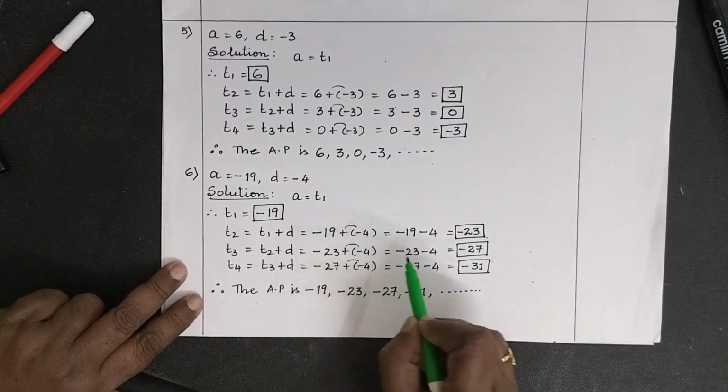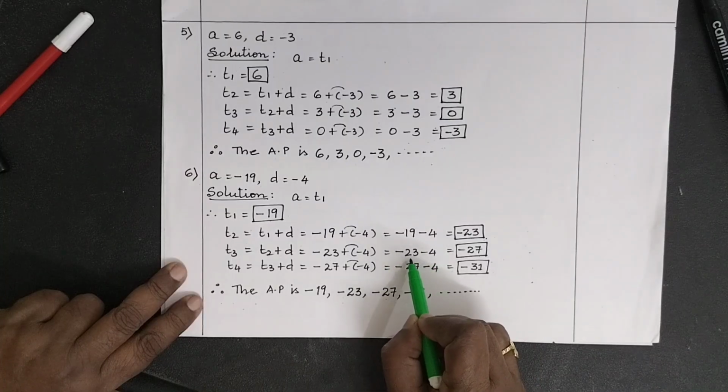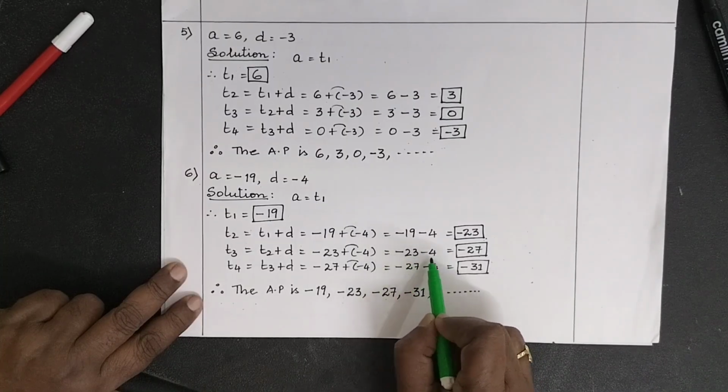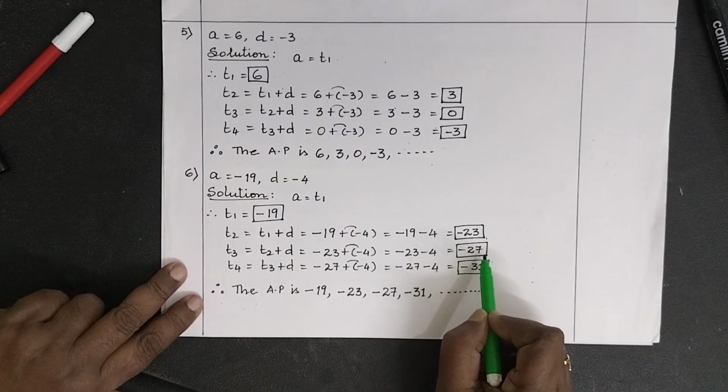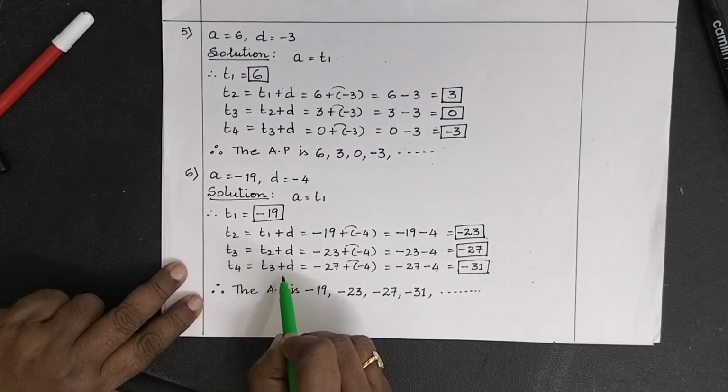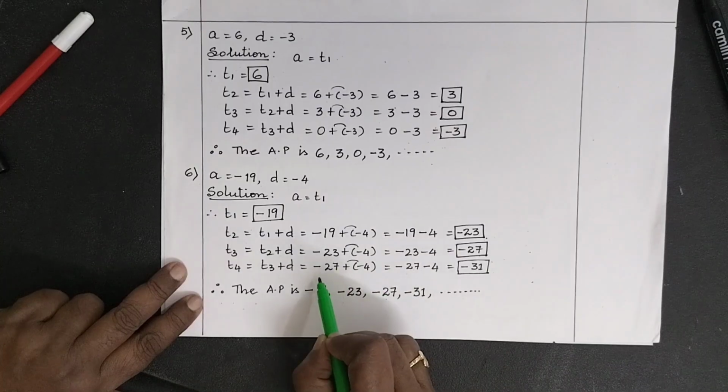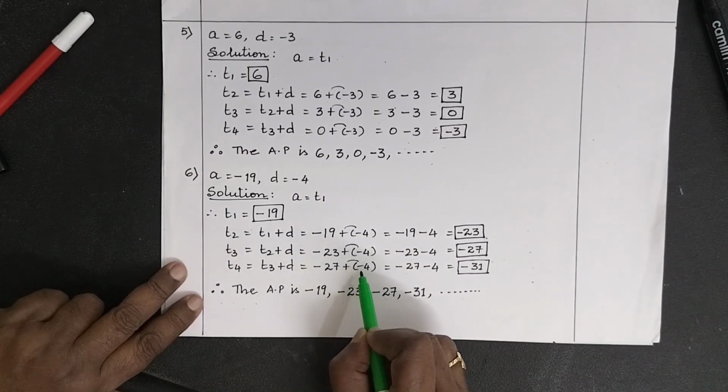So again plus of minus 4 is minus 4. Minus 23 minus 4. Again same sign. So put the same sign, add it. Okay, minus 27. T4 is T3 plus D. T3 is minus 27 plus of minus 4.